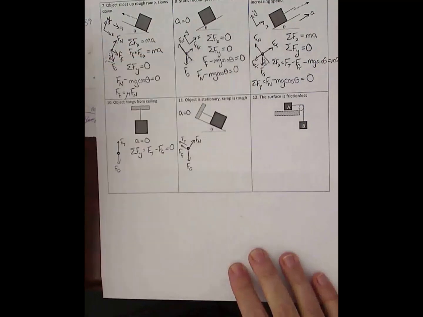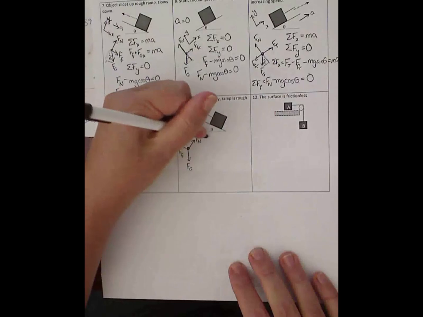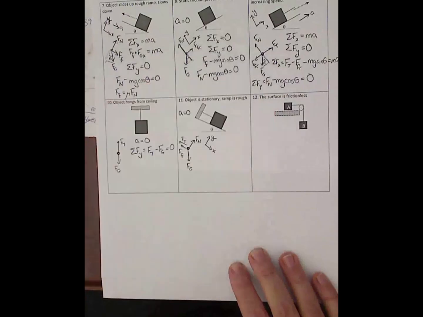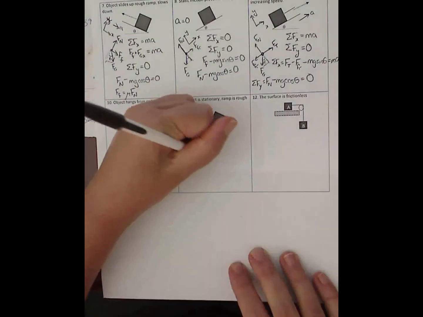So that means the total force in the x direction is going to have to add up to 0. Total force in the y direction is going to have to add up to 0. Alright, so let's draw our axes. I can draw them any way I want. Let me put x going down the ramp and y going perpendicular. So sum of the forces in the x direction is 0.